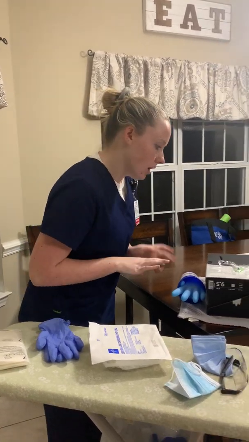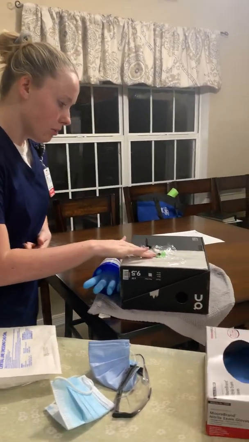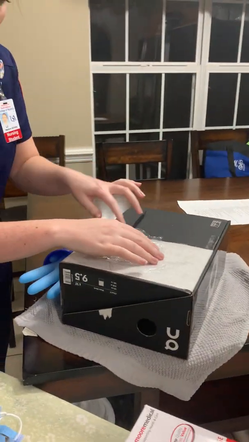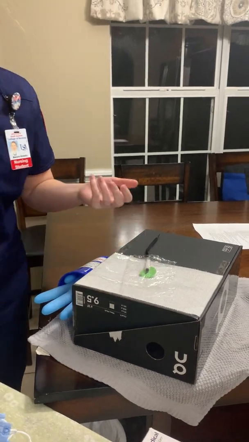So I'm going to look, and I'm looking for any redness, any drainage, any discharge, and I'm also going to palpate for any pain or tenderness. I'm holding it down because it's saran wrap and it's sticking to my fingers, but any pain or tenderness, as well as fever in the skin.